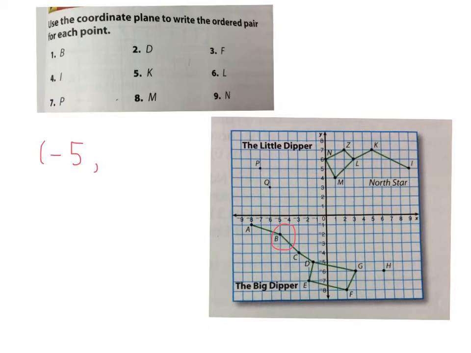So negative 5, comma, is that it? What else do we need to finish our ordered pair? The y. For the y, are we moving up or down? Down. So if we're moving down, is that positive or negative? Negative. How many do we have to move down? 1, 2. So the ordered pair for point B is negative 5, comma, negative 2. Is it important to have those parentheses? Yes. Is it important to have the comma? Yes. Okay, go ahead and finish numbers 1 through 9.